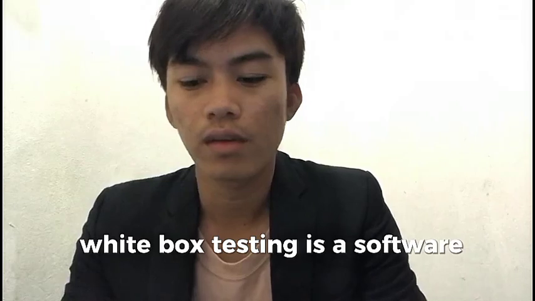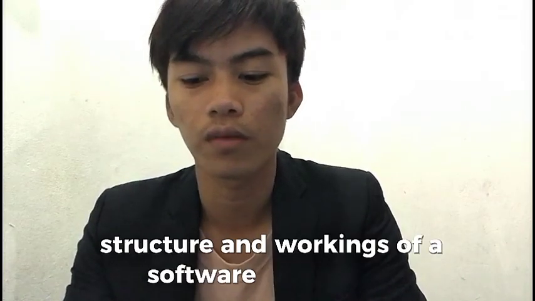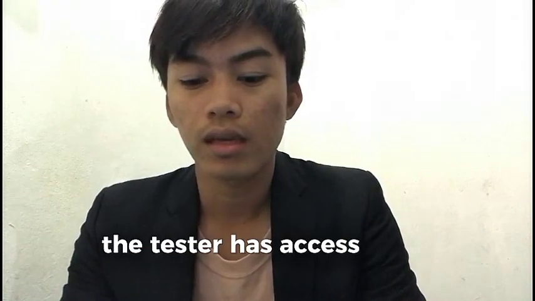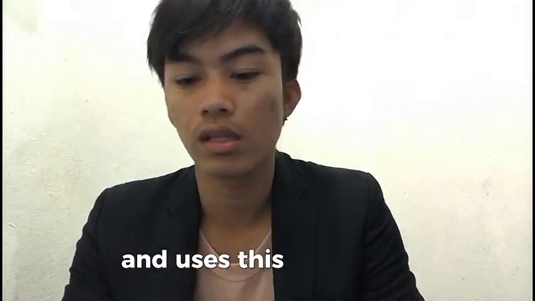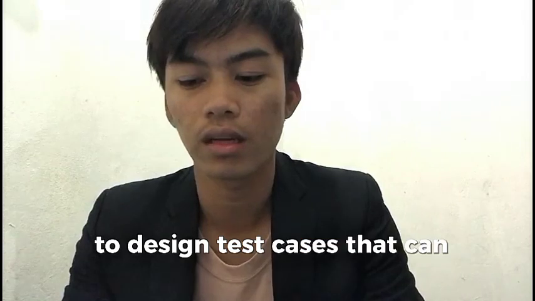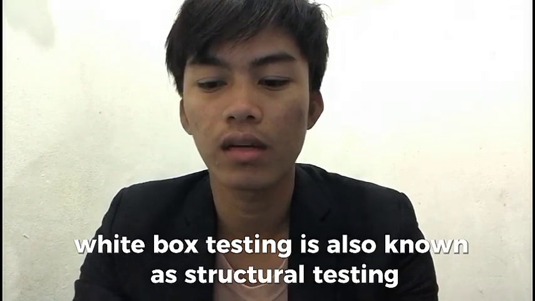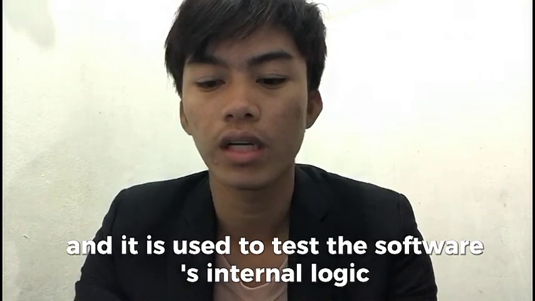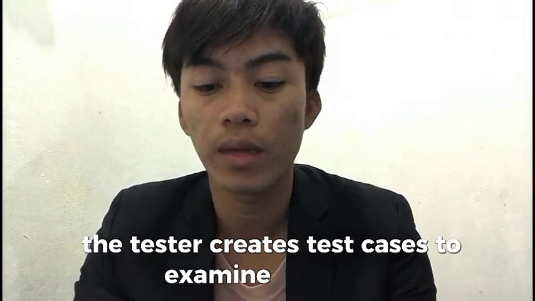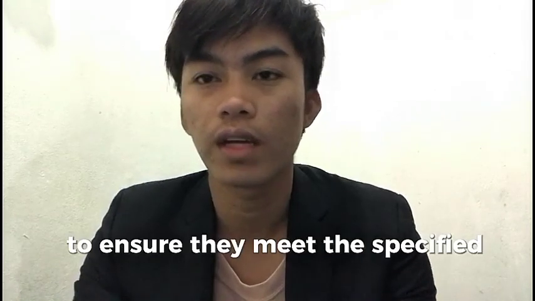White box testing is a software testing technique that involves testing the internal structure and workings of a software application. The tester has access to the source code and uses this knowledge to design test cases that can verify the correctness of the software at the code level. White box testing is also known as structural testing or code-based testing, and it is used to test the software's internal logic, flow, and structure. The tester creates test cases to examine the code paths and logic flows to ensure they meet the specified requirements.